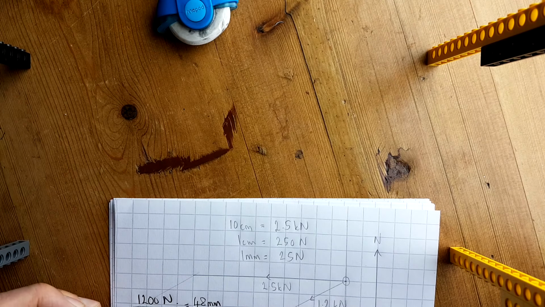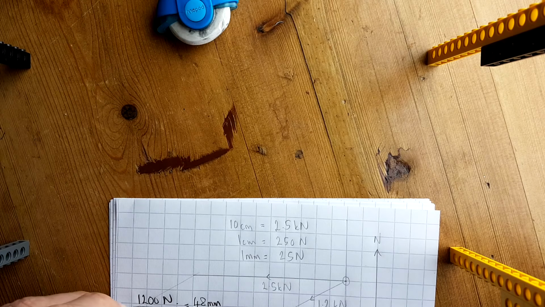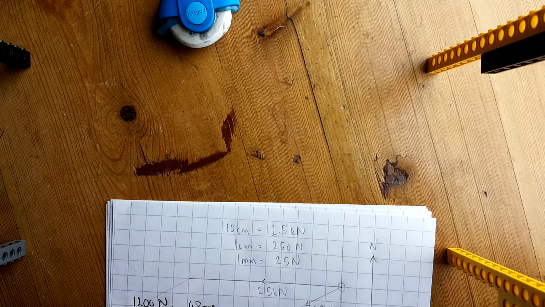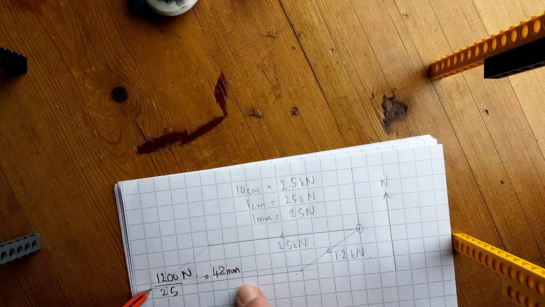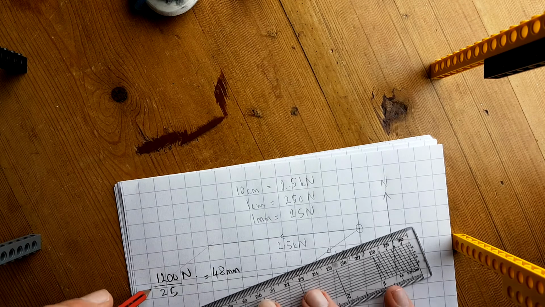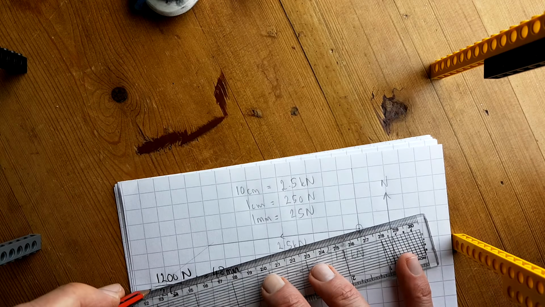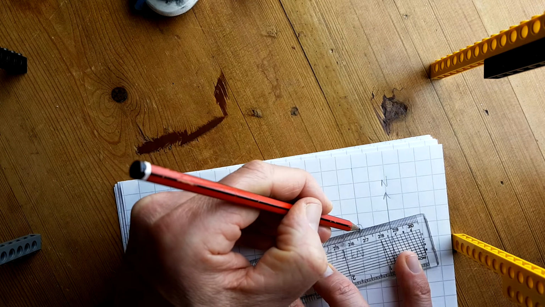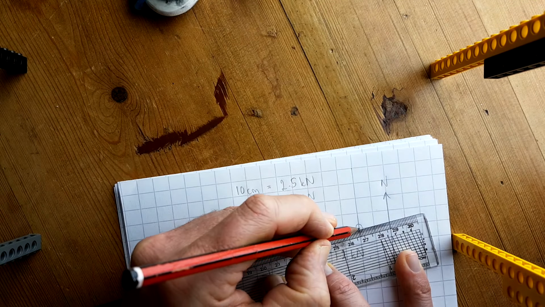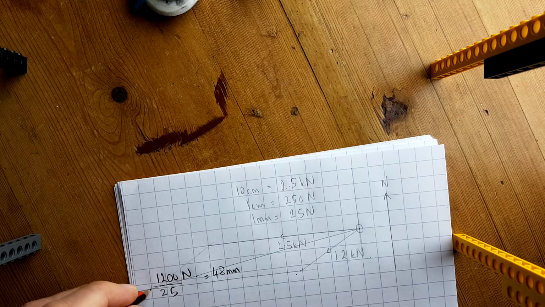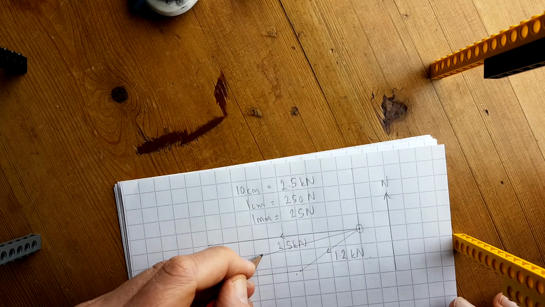And then draw from here to here, at that point there. So here's my 10 centimeter line. And this point here is the resultant. I'm going to leave the pencil there and check that's in the right place. It was. So that point there is the resultant of those two.